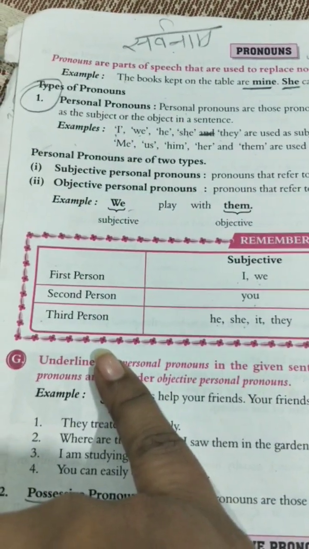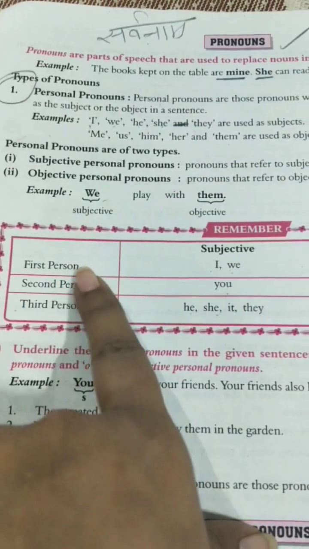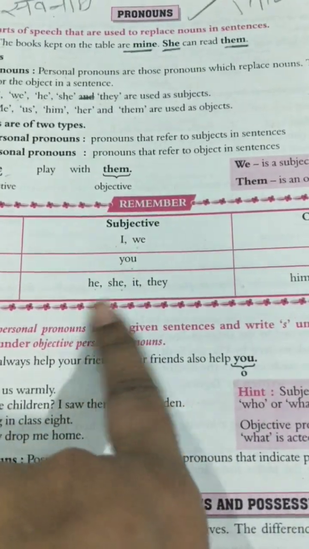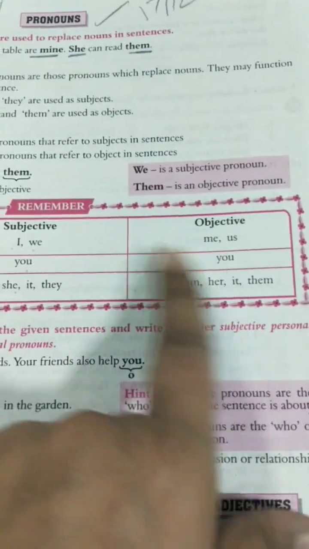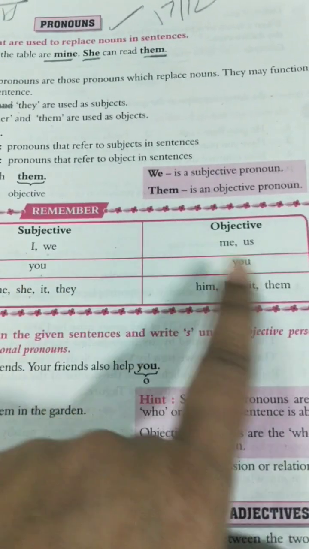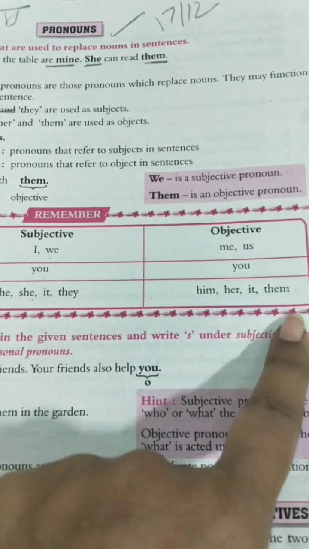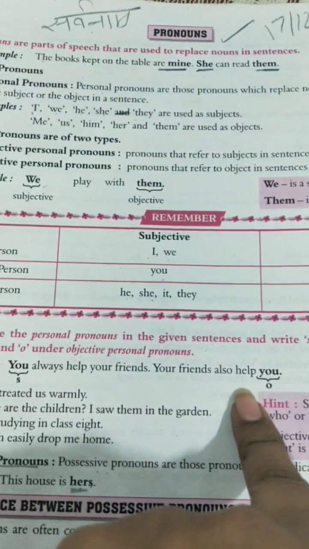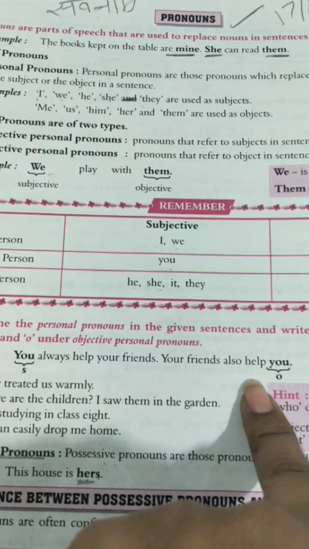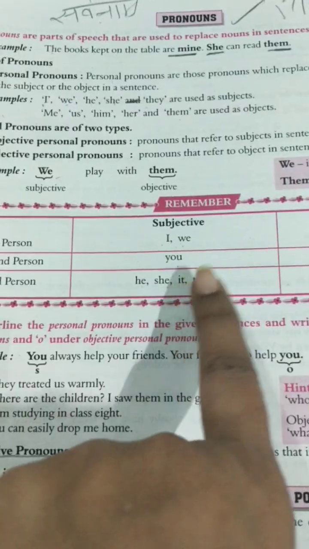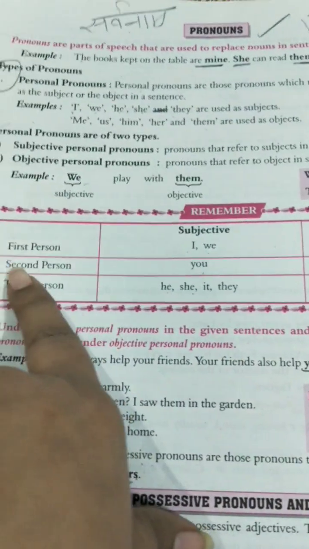Please, you can take a screenshot also. These are first person, second person, third person. Subjective: I, we, you, he, she, it, they. And objective: I will become me, we become us, you will remain you, and these will become objective. So this we have studied today, pronoun, the first type of pronoun, that is the personal pronoun.